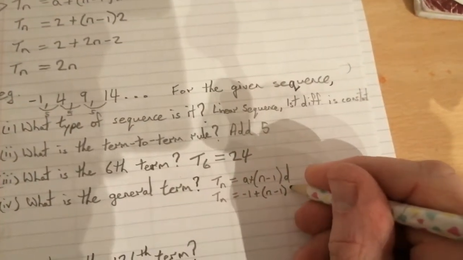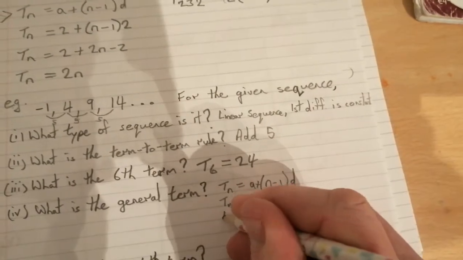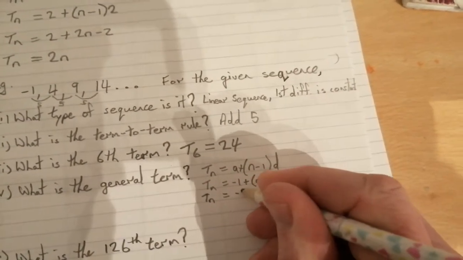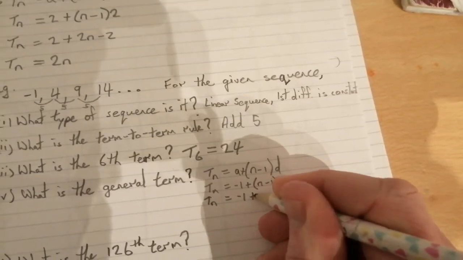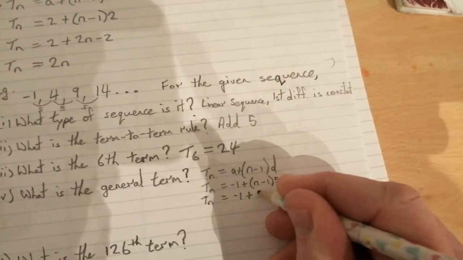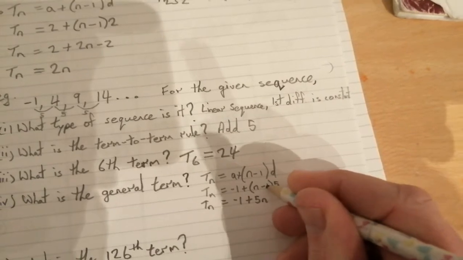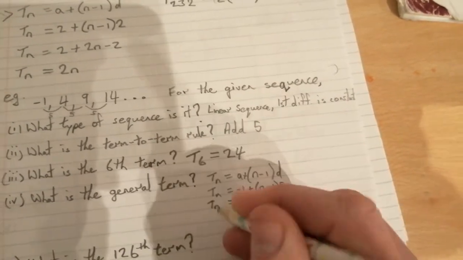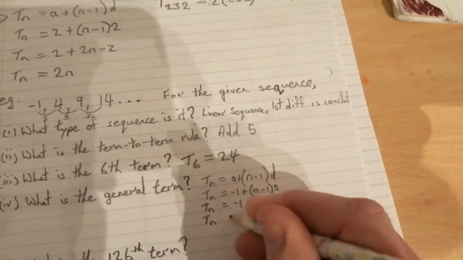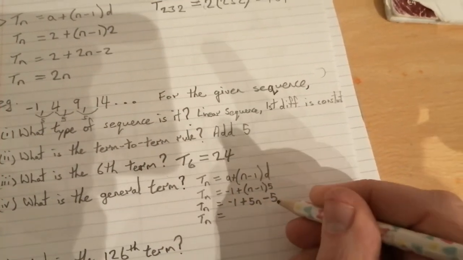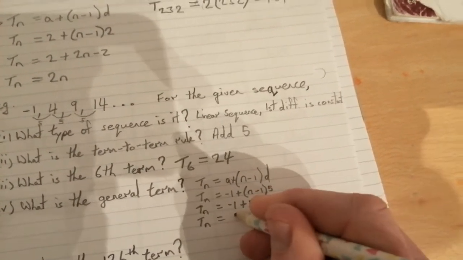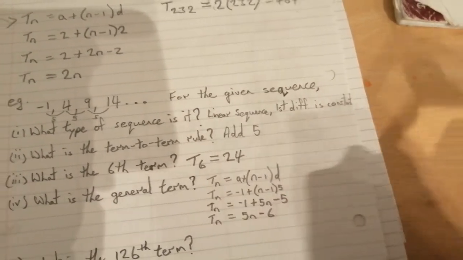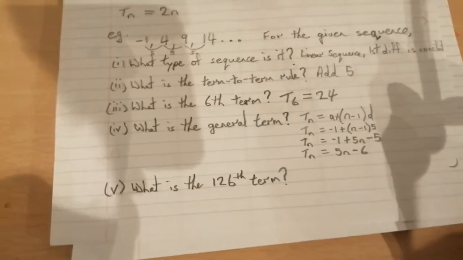In this case, 5. So term n is equal to -1 plus, now 5 times n is 5n. 5 times -1 is -5, isn't it? So tidying up a little bit, term n is equal to -1 and -5 is -6. So 5n minus 6. Okay, that's your formula.